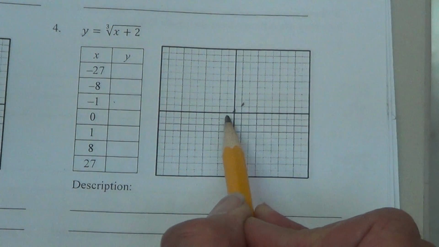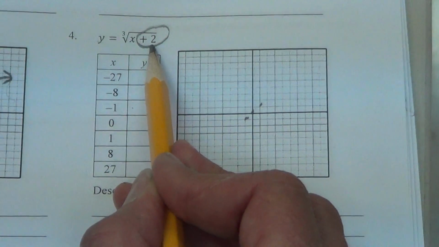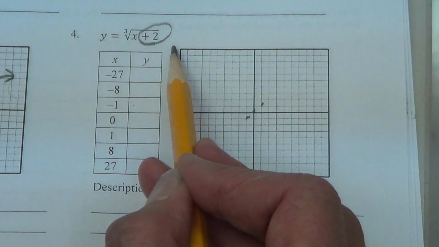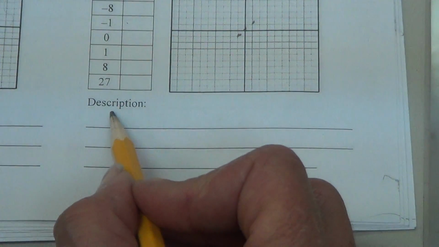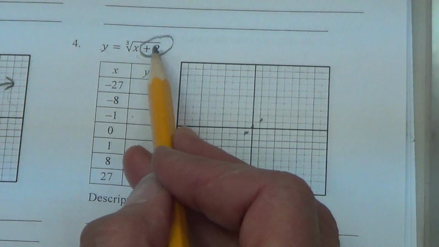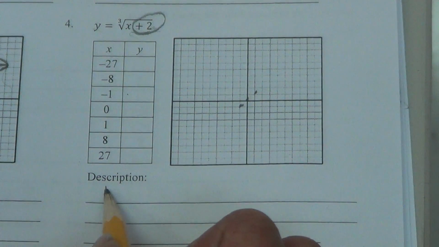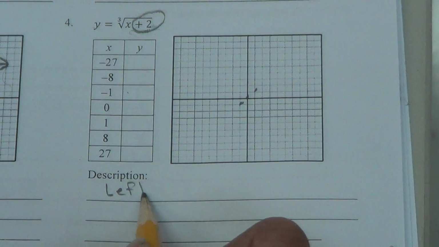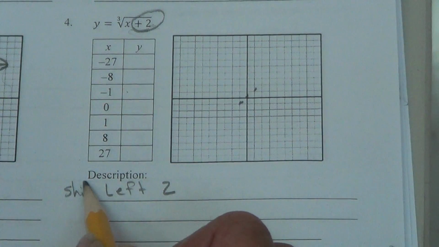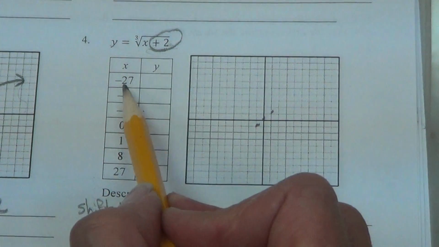Those 3 dots that are right along there in the parent graph, they're going to shift which way? If that's inside the function, it's going to shift opposite of what it says. So instead of right 2, which is normally the positive, it's going to go the opposite of that, so it would be left 2. And we'll write shifts left 2. So let's see if that's true.